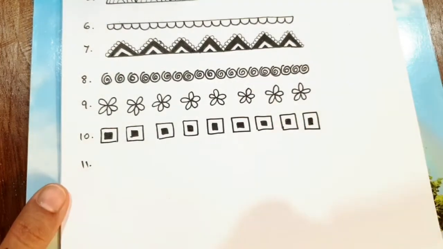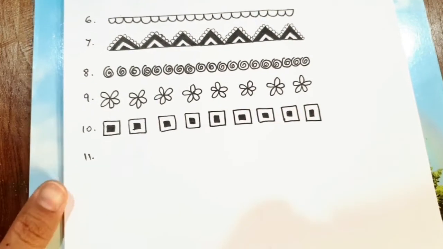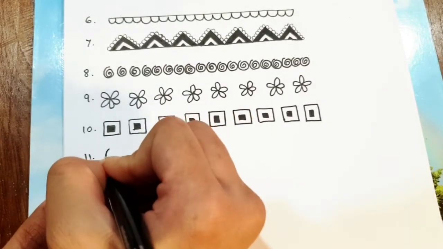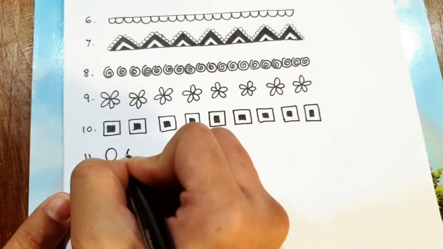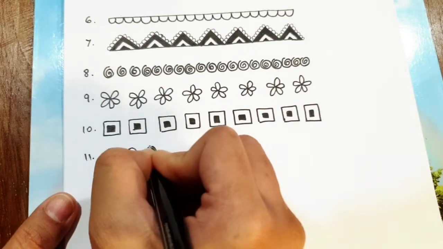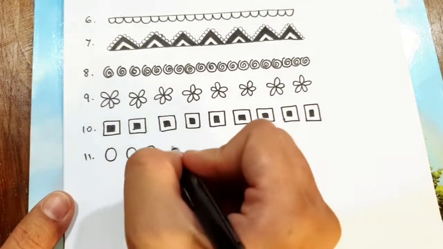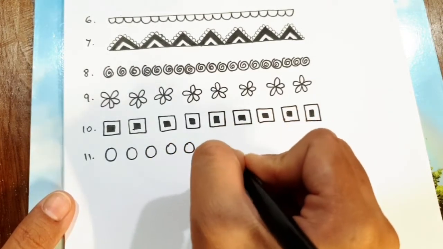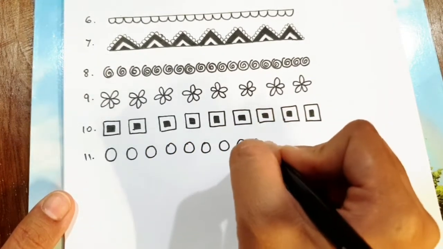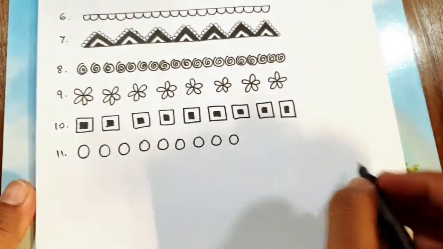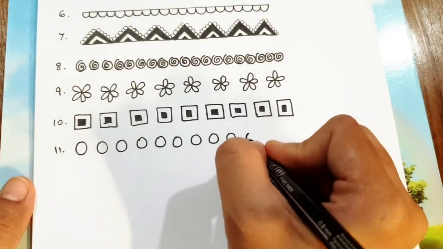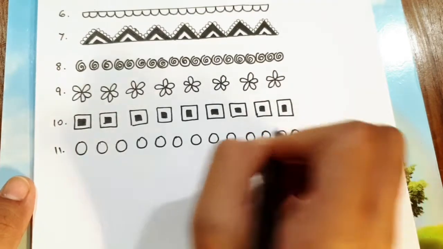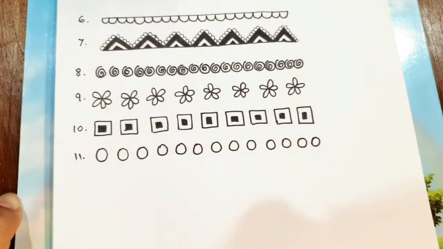Okay, looks nice. Next, again a very basic shape that I'm taking is a circle. Like this. Go ahead and make the entire line of circles. Done with the circles.